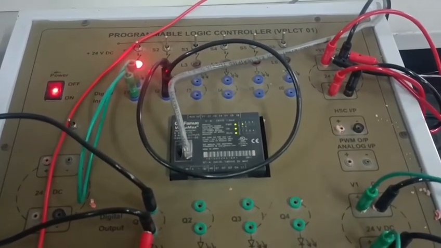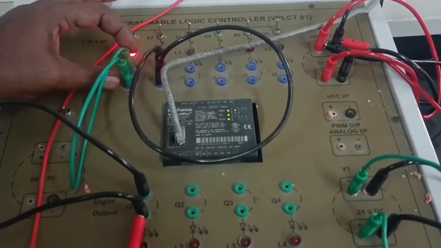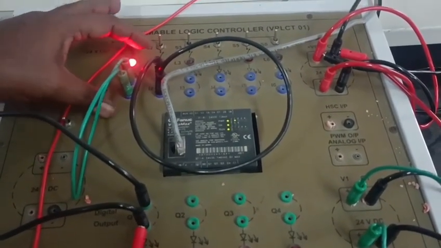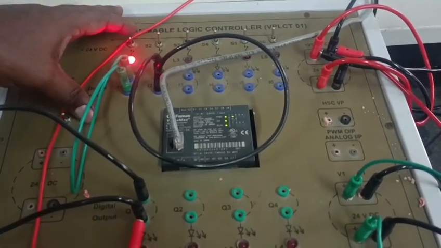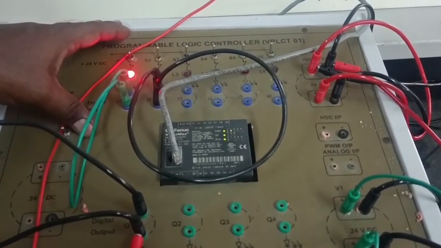Similarly, you have to do the OR gate operation, using another two different switches. The final result of the experiment is that a single acting cylinder with the AND gate and OR gate circuits using PLC is designed and tested.